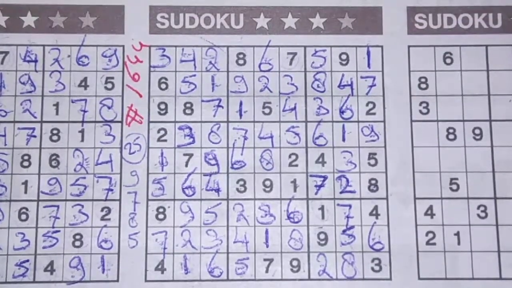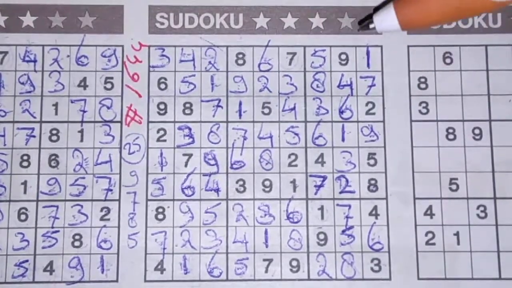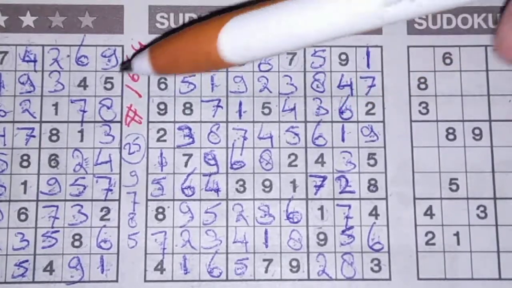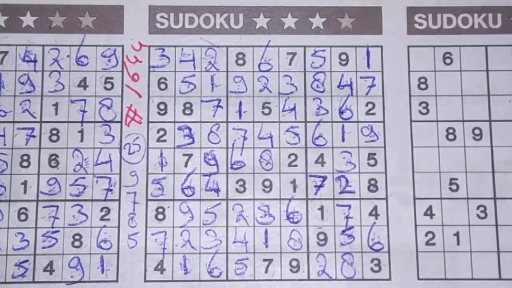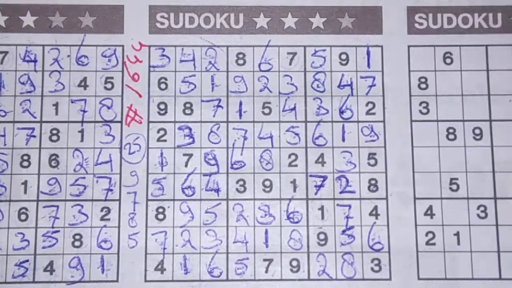Finish in 14 minutes. Wow. Slower than the previous one, but faster than the first one. Yes, with the 1-star Sudoku. Yes, I like this one.